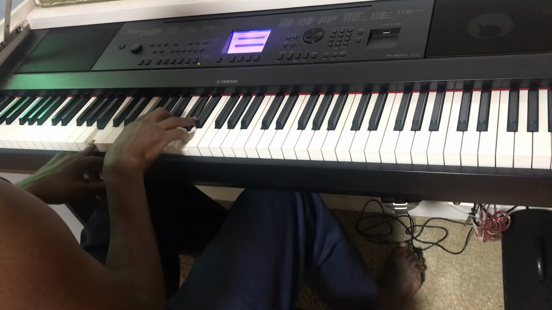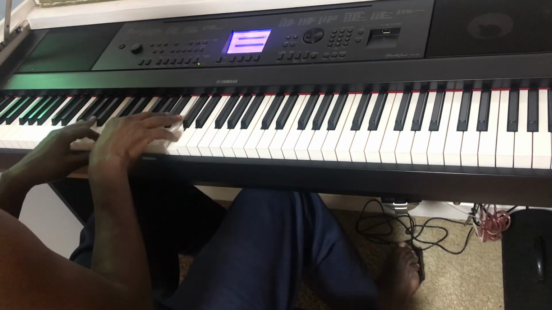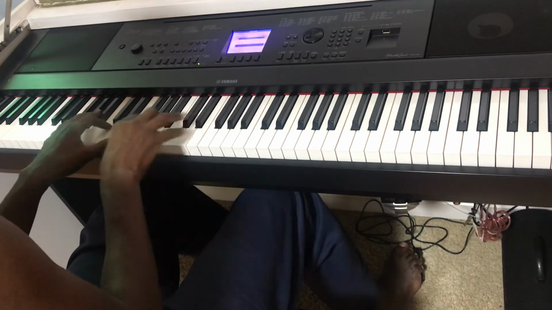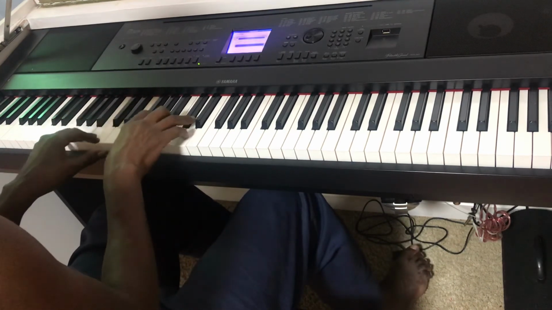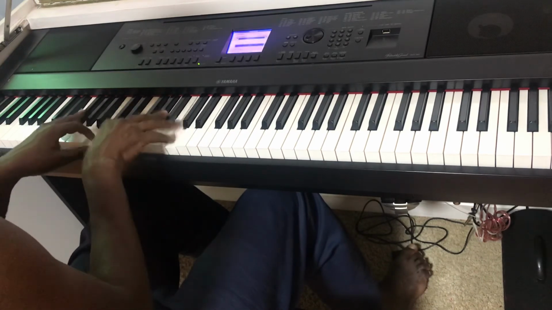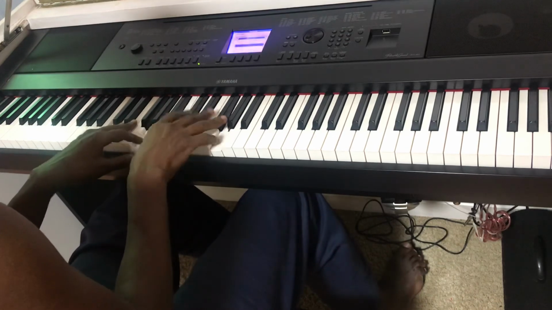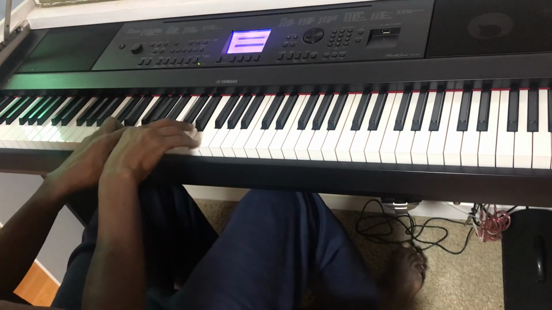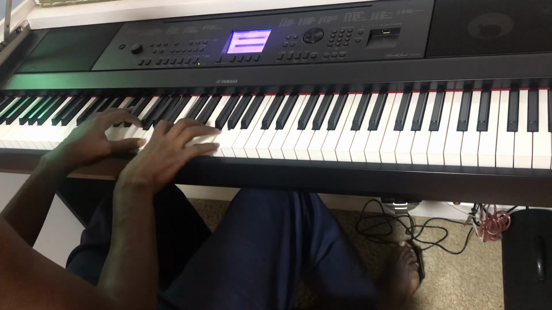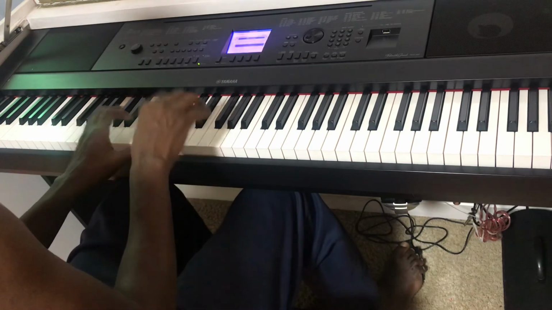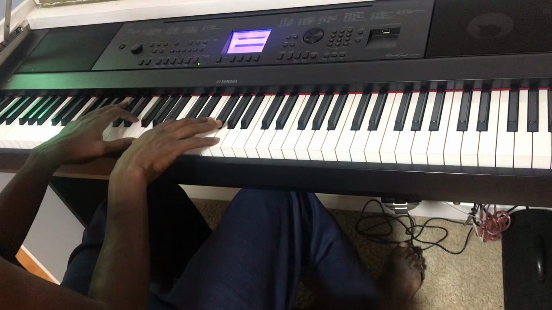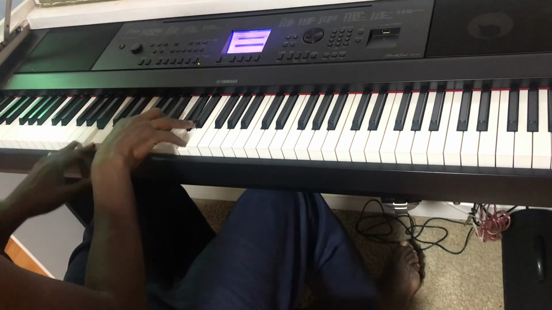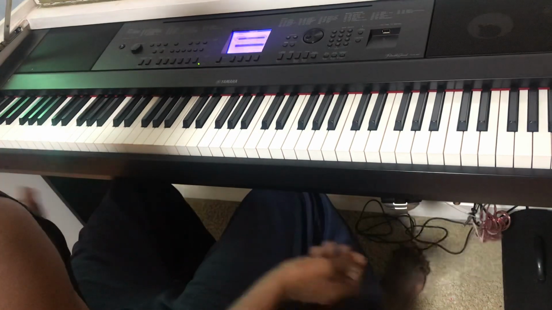I think the chorus something like that. So that's how you can just use that progression, and you realize I added a few things.